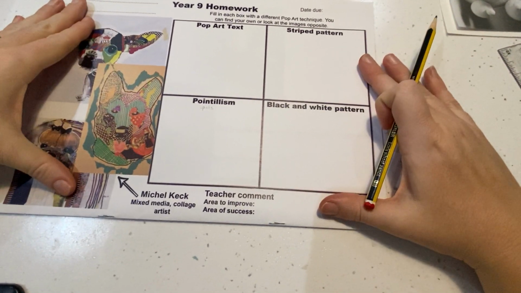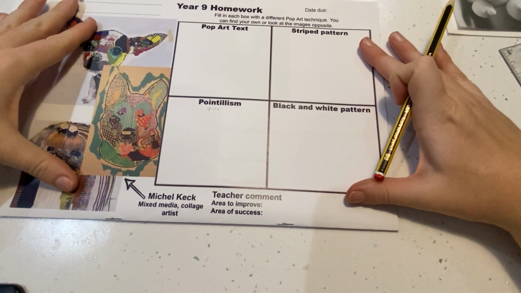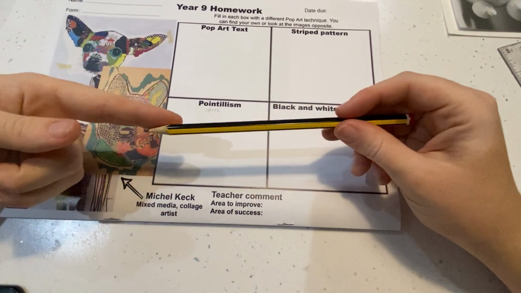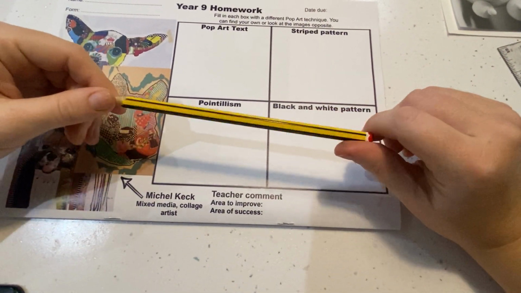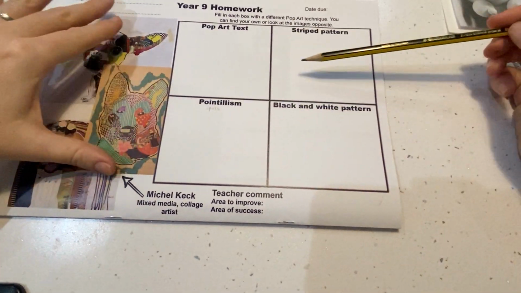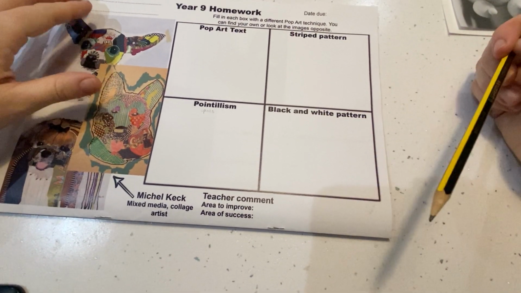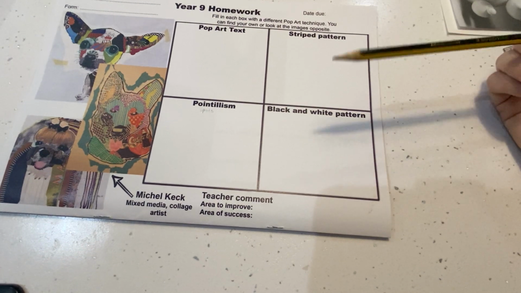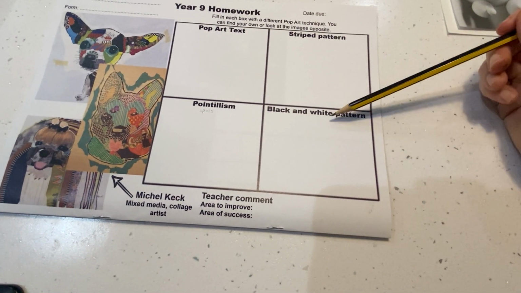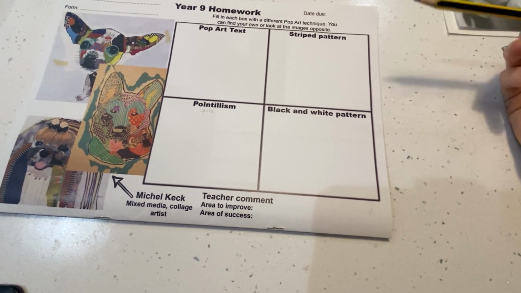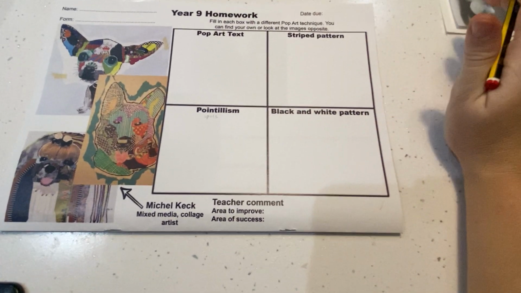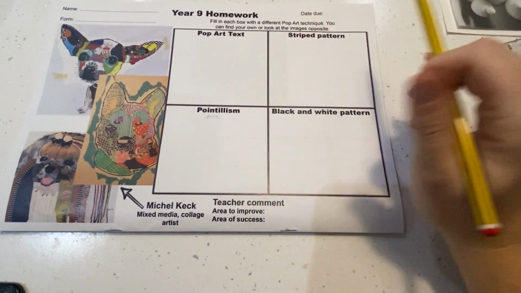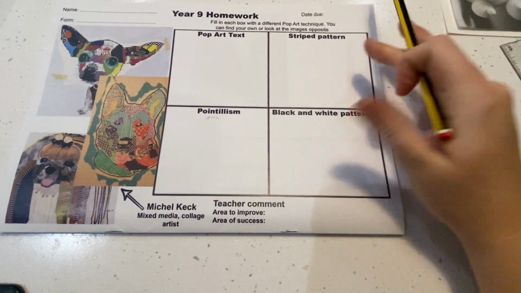This page is going to be taking us this lesson and also the second lesson of this week. So you've got plenty of time, and I want high quality work. The last box is black and white pattern. So there's many, many, many ways that you could do the boxes, okay?